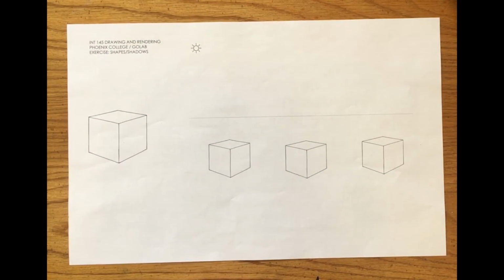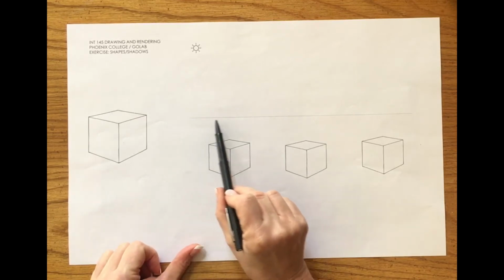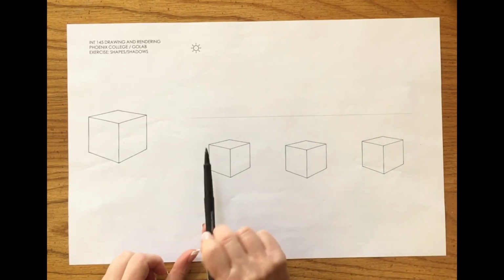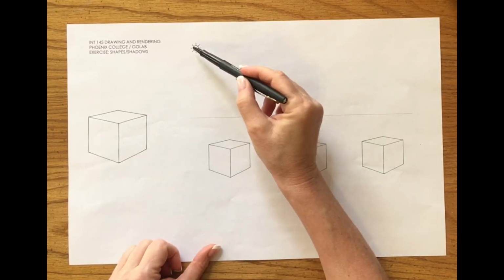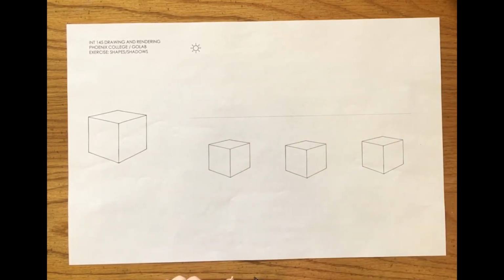In this video, learn how to calculate basic shadows. So we start by having a horizon line. That's the plane that these cubes are sitting on. And then we're going to determine a light source.